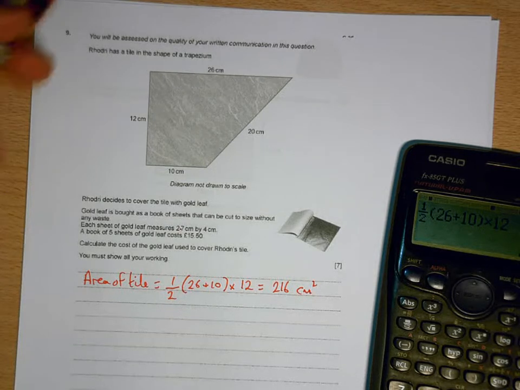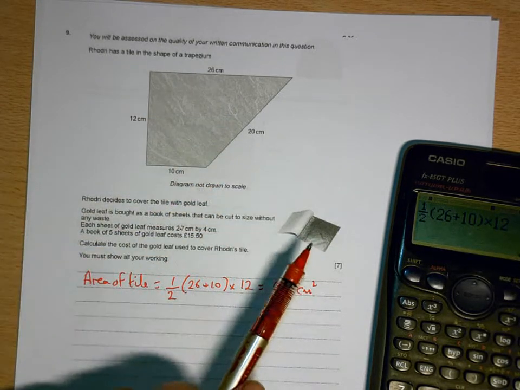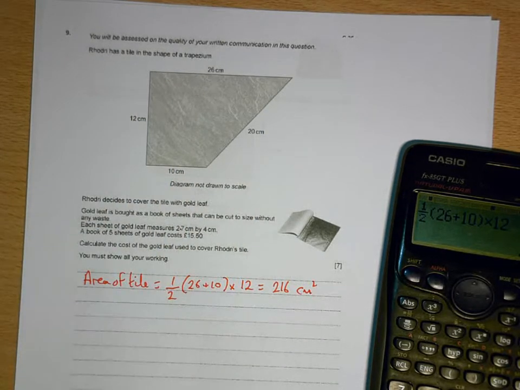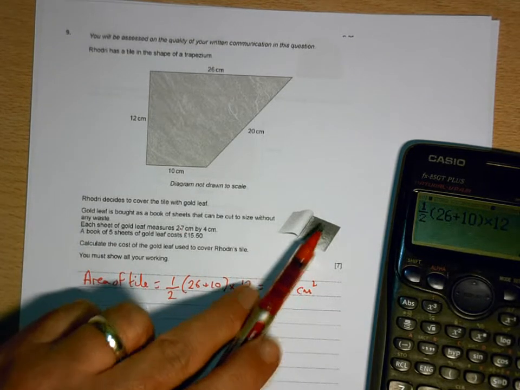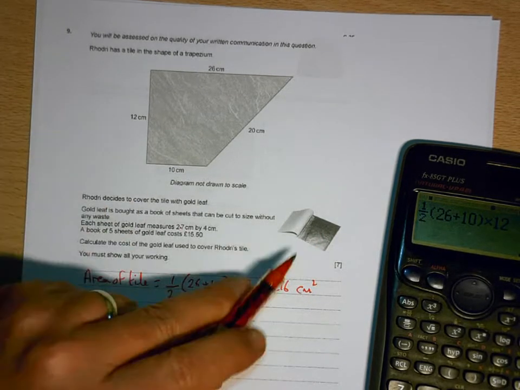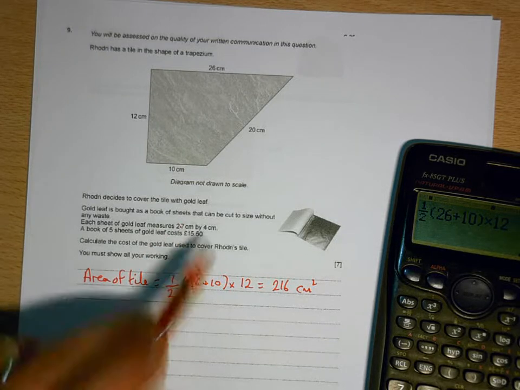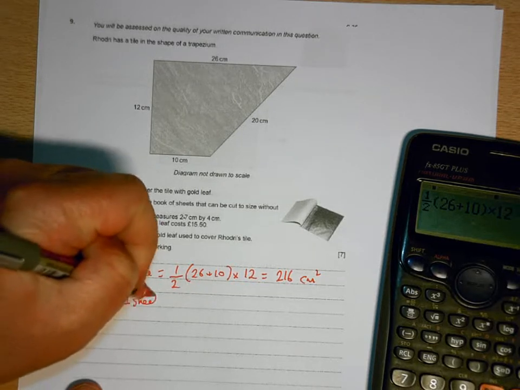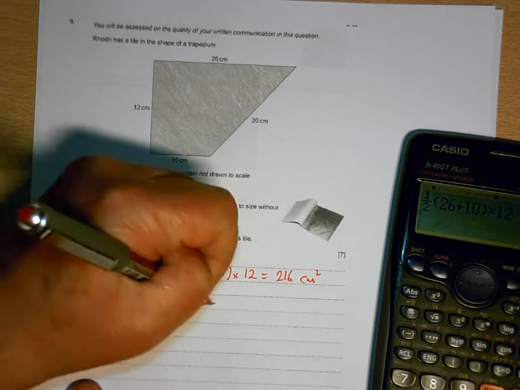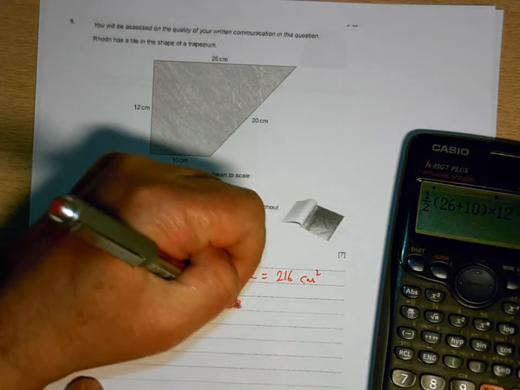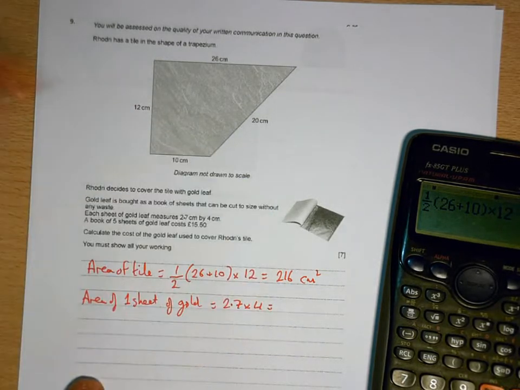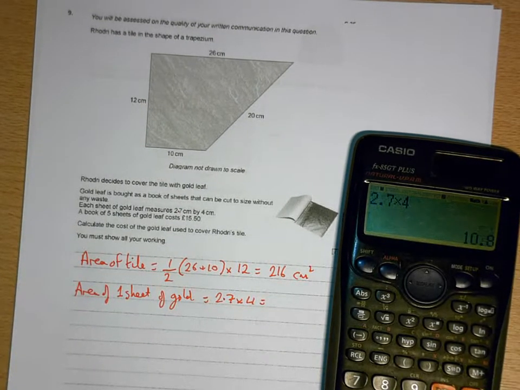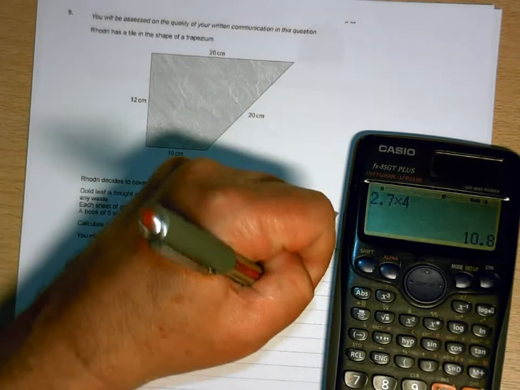Now, what I need to do now is to find out how many books I need to buy of this gold leaf in order to cover my tile. So the area of one sheet of gold is going to be 2.7 times 4, because it's a rectangle. That's 10.8 square centimeters.